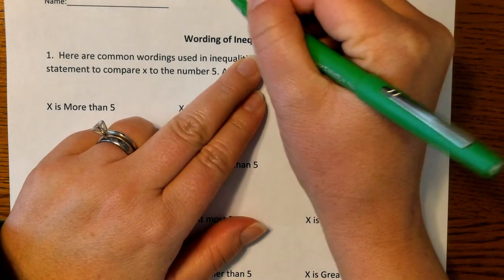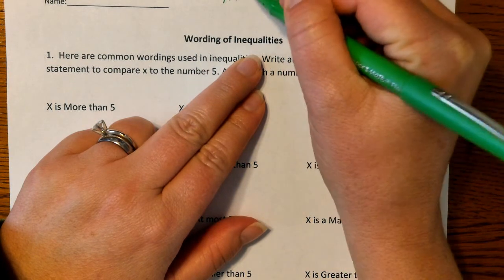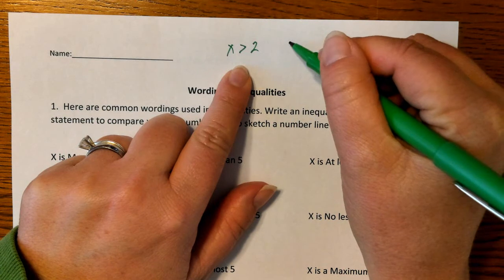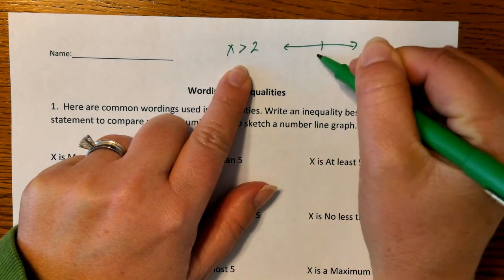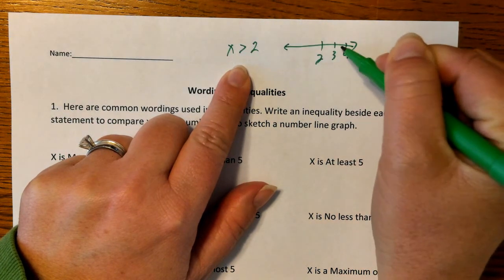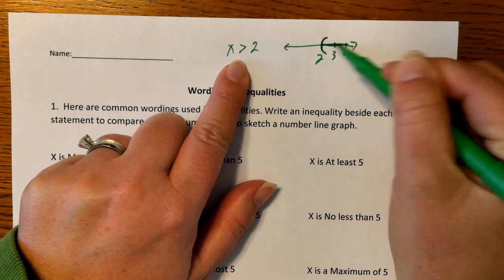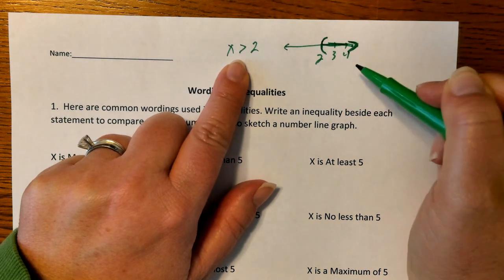So like if we say x is greater than 2, that means x is larger than 2. It could be any number greater than 2. So that would be 3, 4, 5, etc. Anything that's bigger than 2. So I'm going to put a parenthesis on the 2 and shade that way.